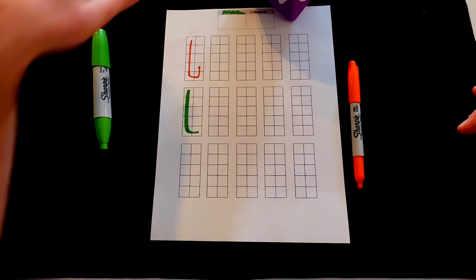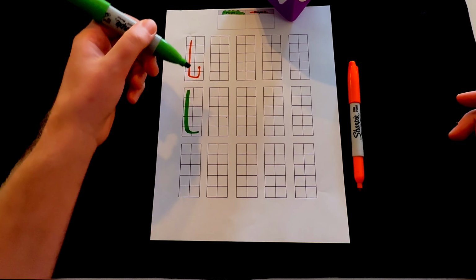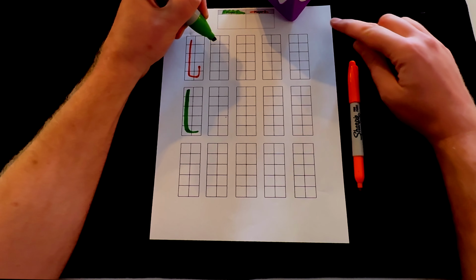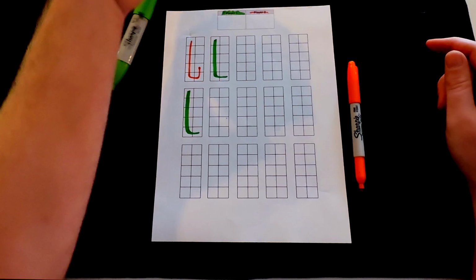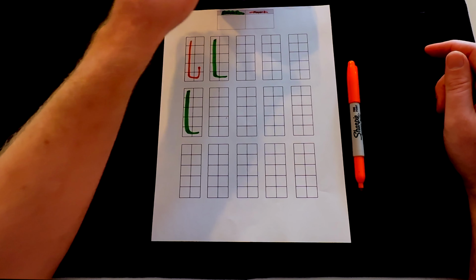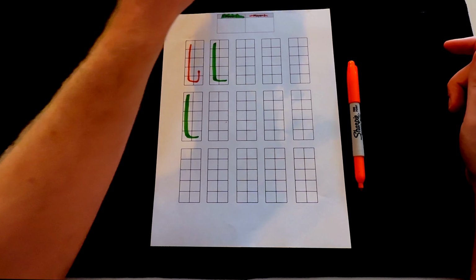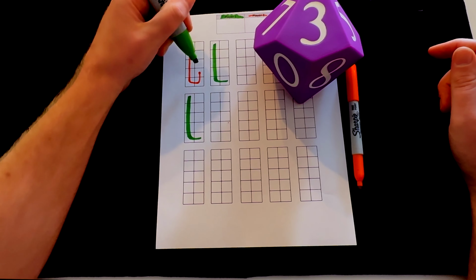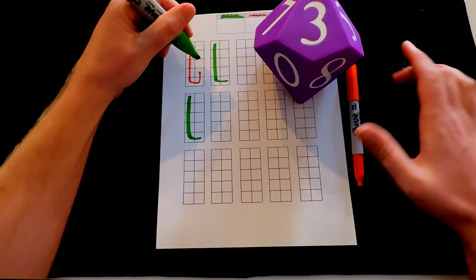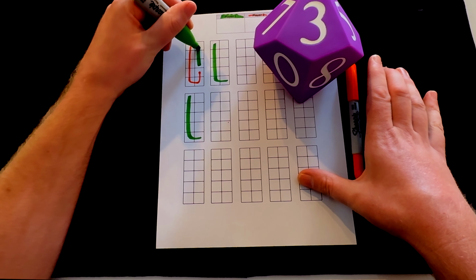And now back to green's go. They rolled another 6. We can't fill any of these spots with 6, so we're going to have to go to a new one. So maybe down here, across. Orange player rolls a 0. They're going to have to skip their turn. Back to green, a 3. Now, we could start another one, but we can see that there's 3 left in this tens frame. So we can fill that one up.